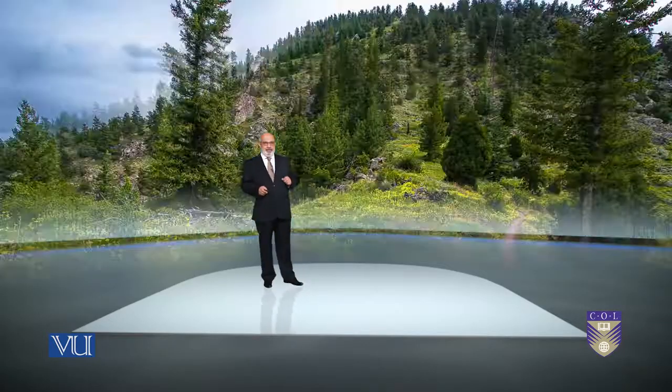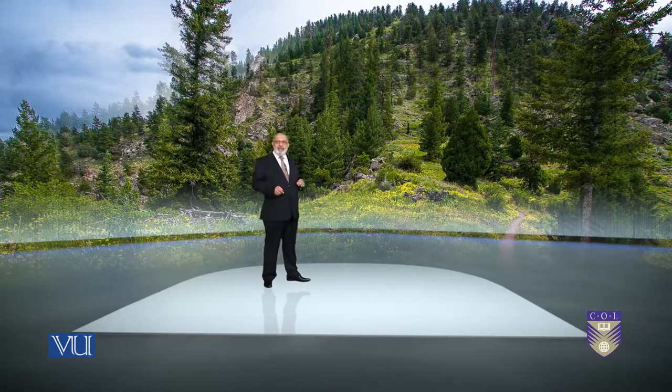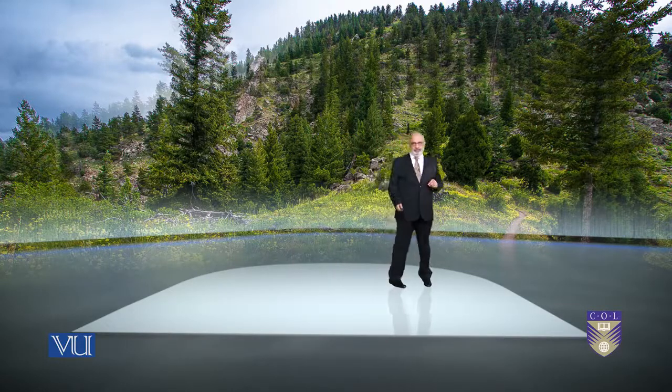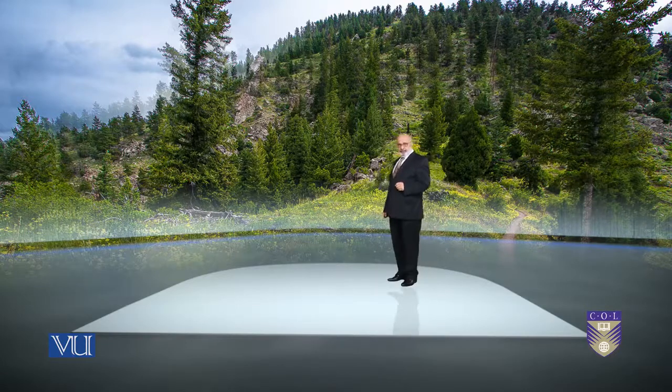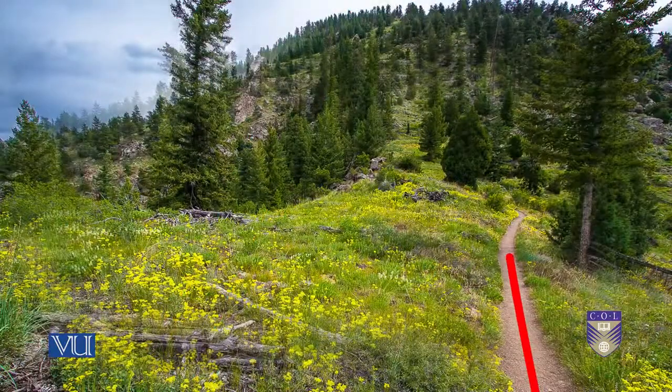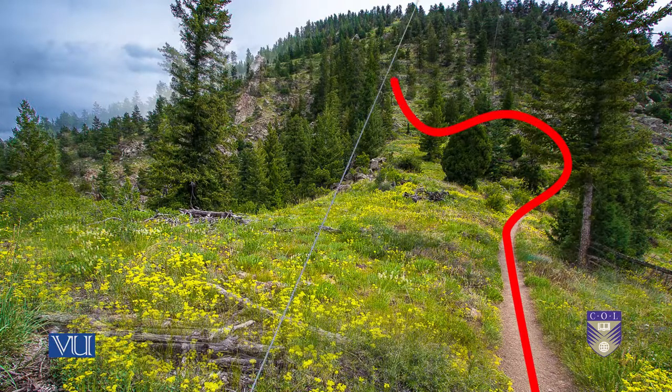Let's take an example. Suppose we are trying to climb a hill. Our goal is to reach the top of the hill. How do we get there? We apply different operators, meaning steps: go right, left, forwards, backwards, and so forth.